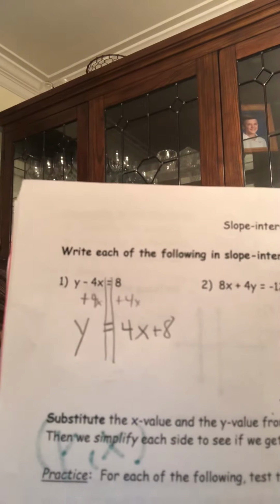Remember, order matters when we do these. So I'm gonna leave the y on the left, put my equal signs, but my x term, whatever's touching the x, has to be next to my equals, just like that. So then that's all that's looking for.